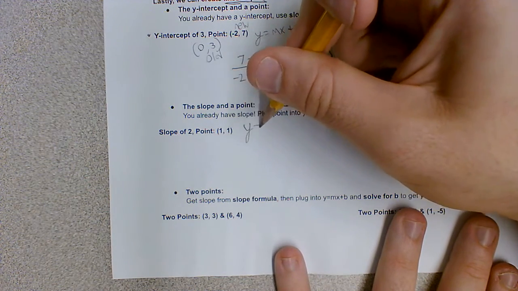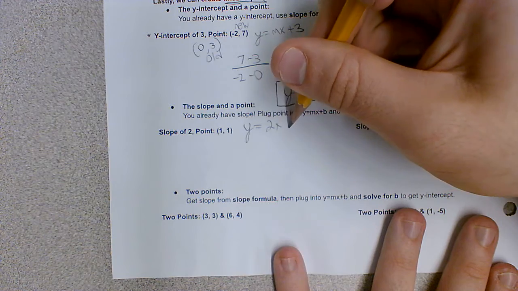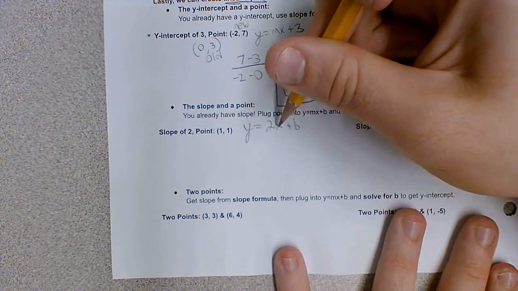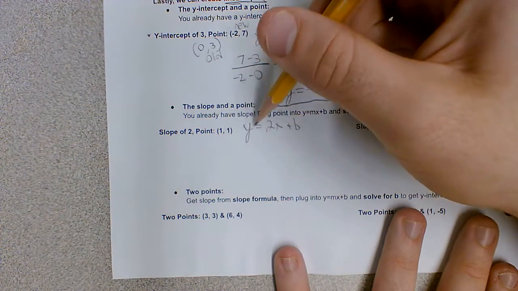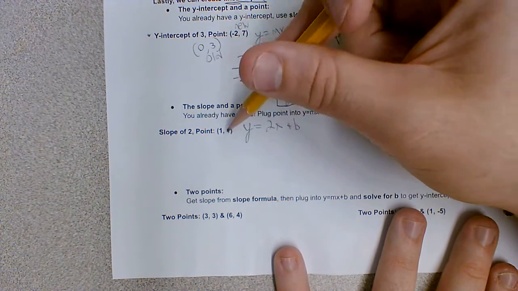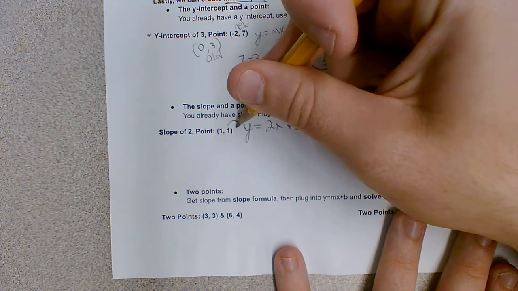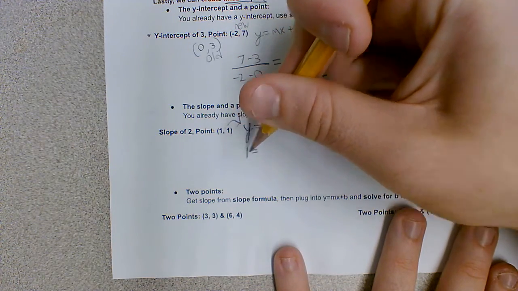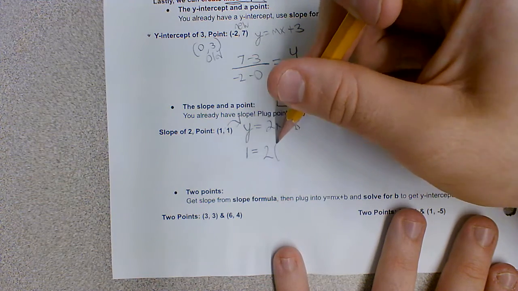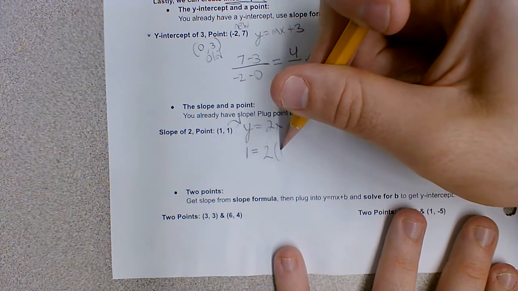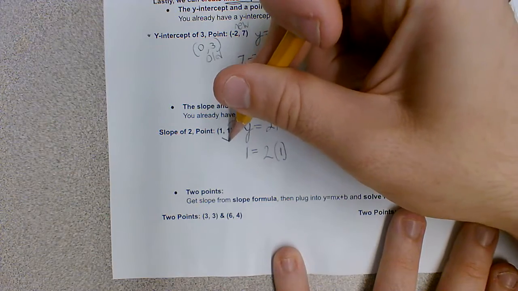I have y equals 2x plus b. Now, to get my b, I have to go ahead and plug in this point to my y and my x. So I'm going to replace my y with 1. Keep my 2 for slope. And I'm going to replace my x also with 1.